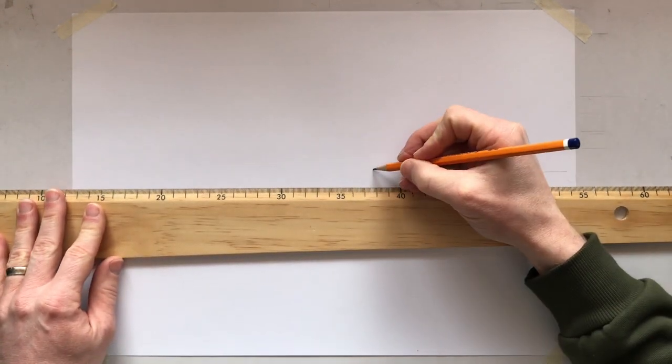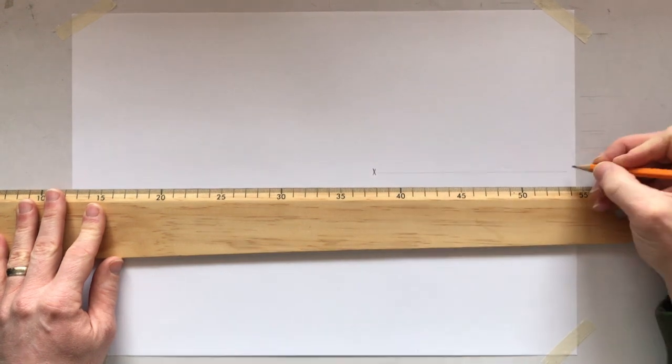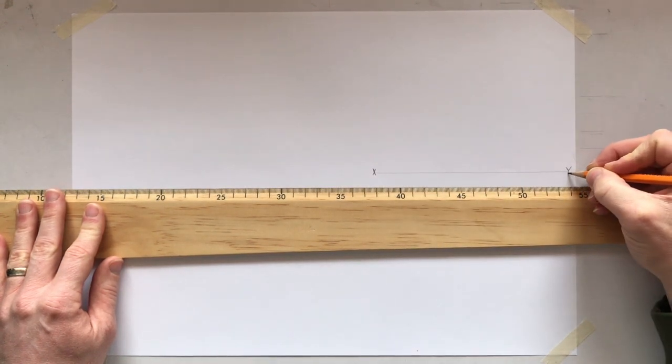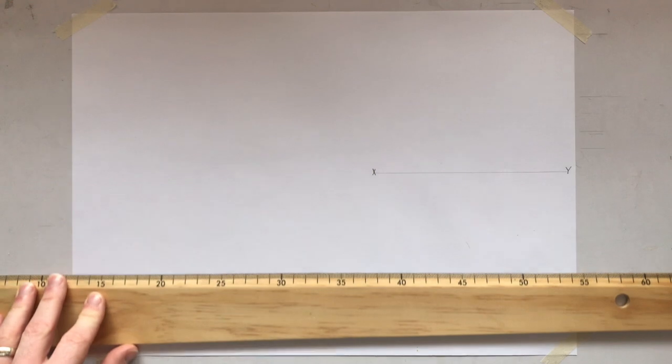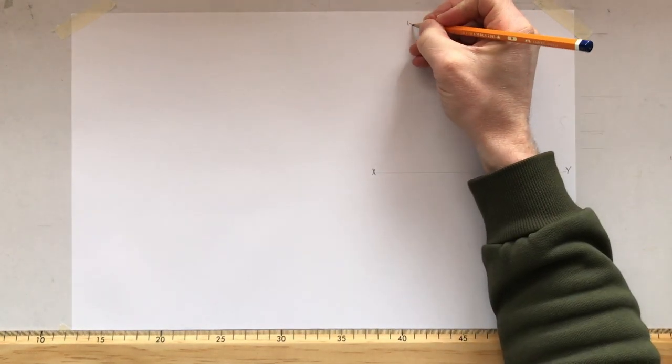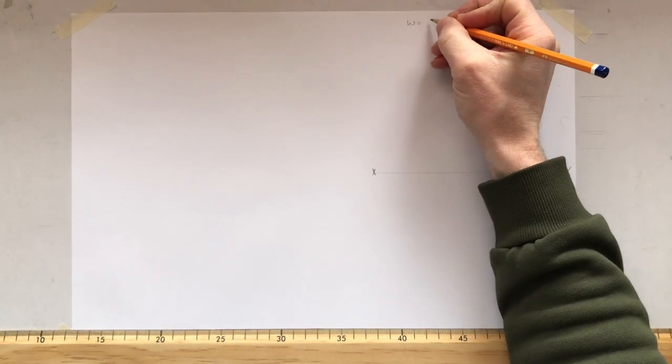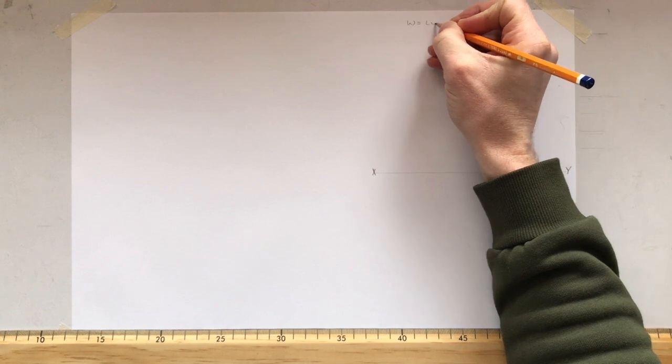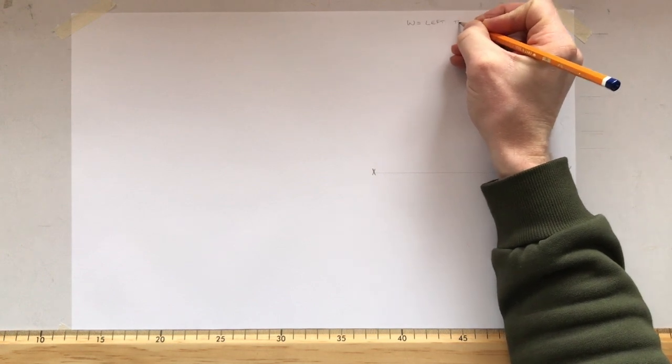So I'm going to set up my XY line, that's my ground line. And I know my plan is going to be directly underneath that. So just at the top here we're going to write down some key measurements. Again, we're going to look at the width. So what is the width? The width is the measurement from the very left to the very right.